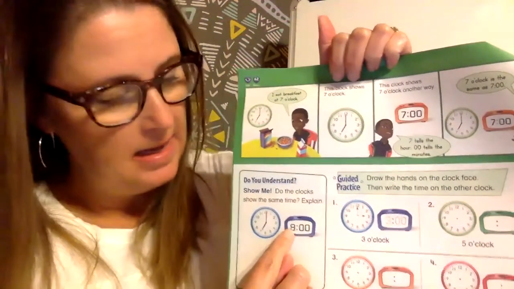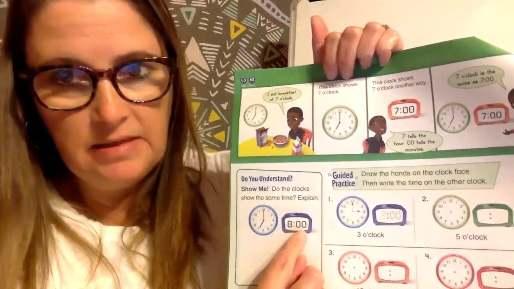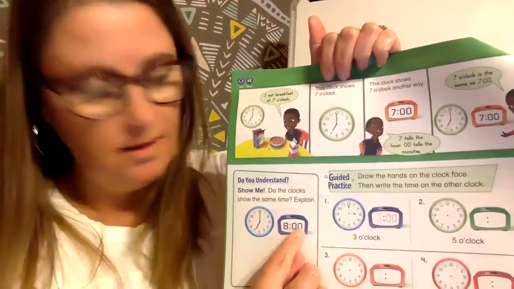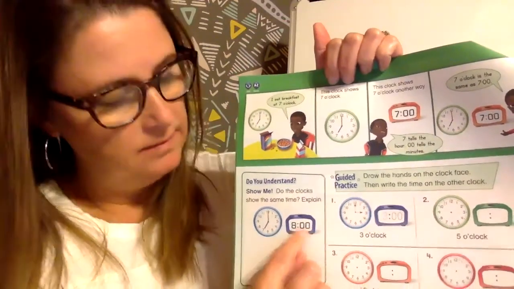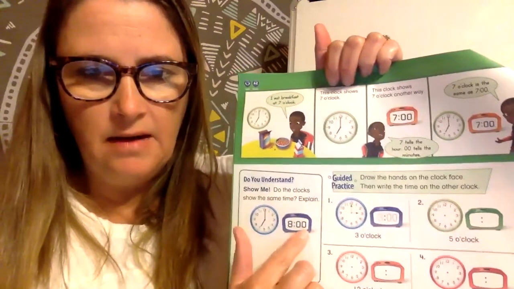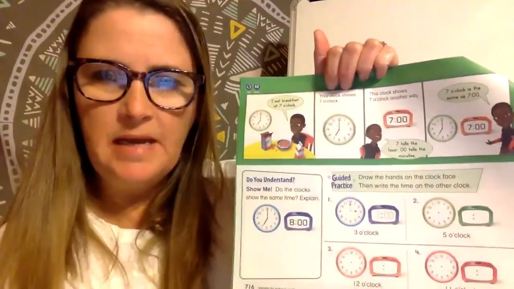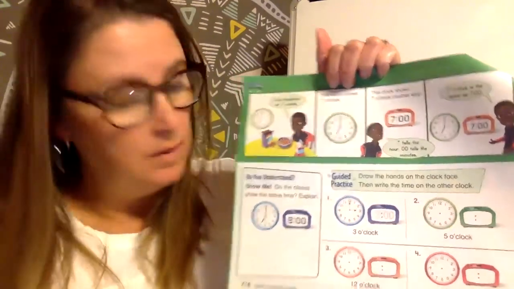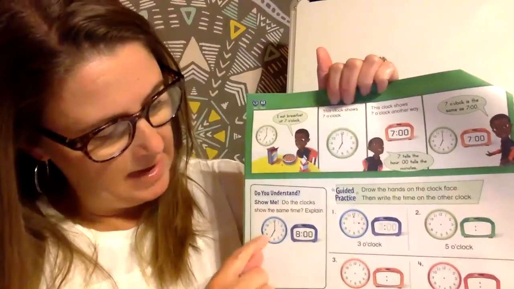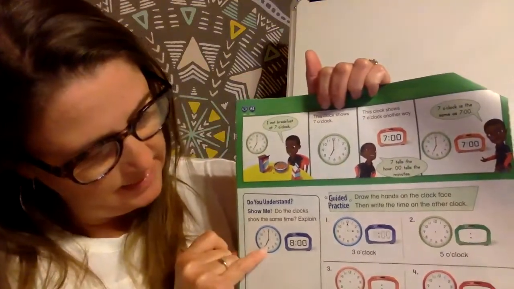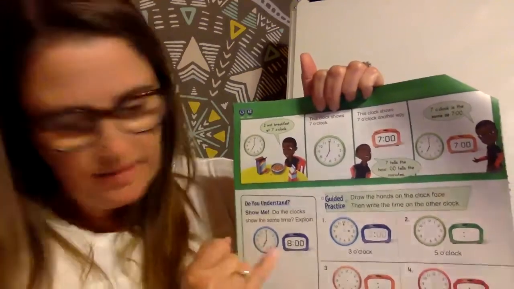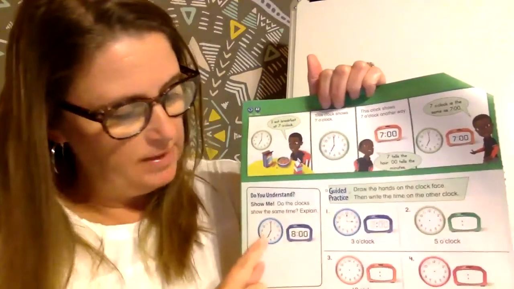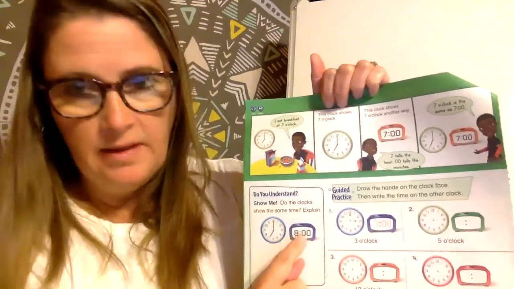This one says 8, and how do we read the 00s? We read them as o'clock. So this one says 8 o'clock. So 7 o'clock and 8 o'clock. Are those the same times? No. 7 comes before 8. If you look on this clock here, you can see we have 7 and then we have 8. They are not the same times. This one is 1 hour earlier than this one.